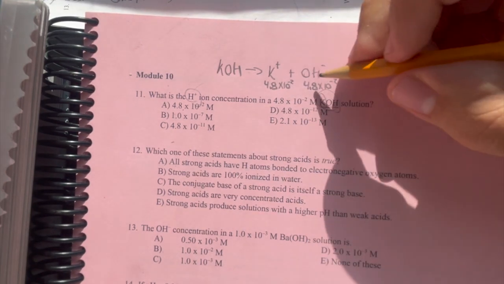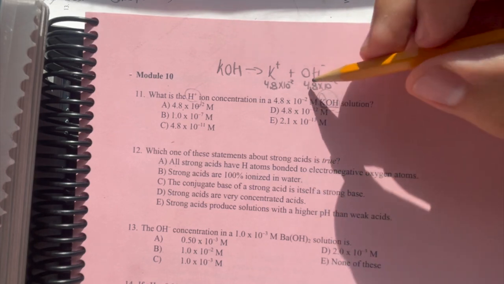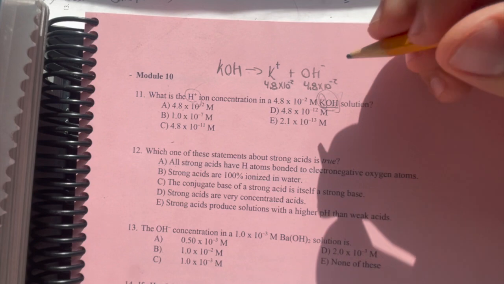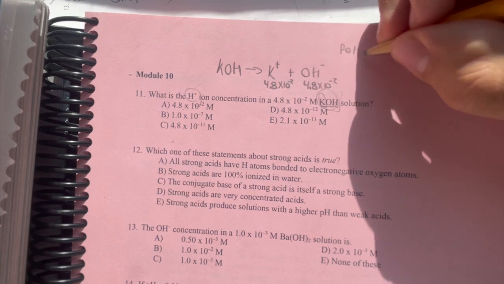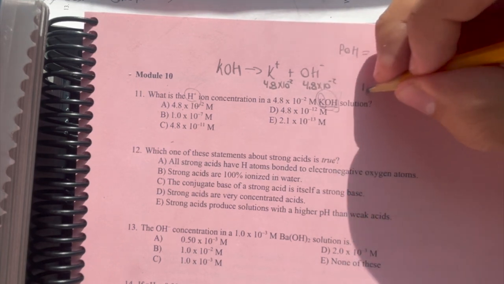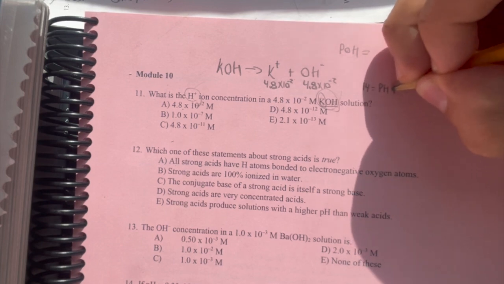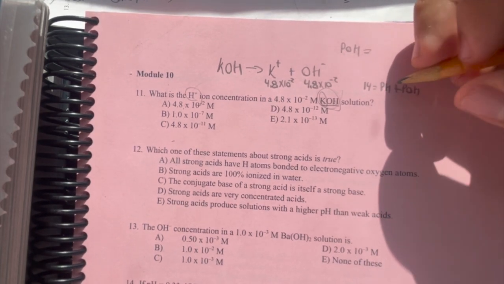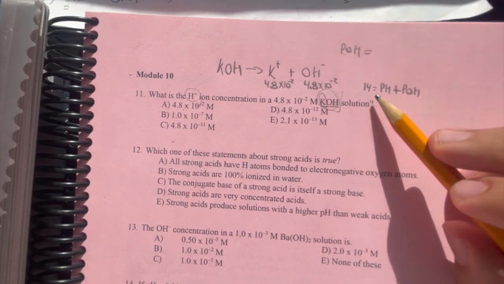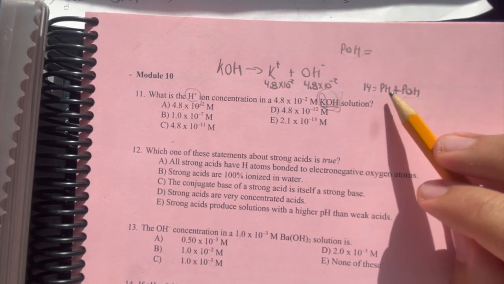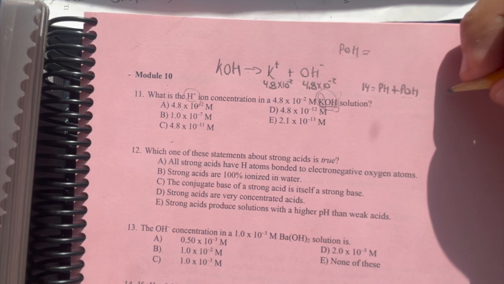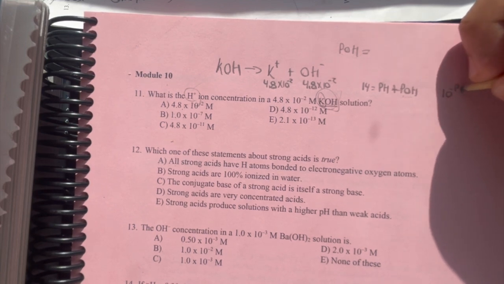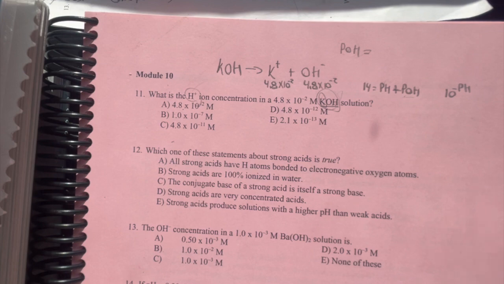Okay, so like I said, we have to find a way to relate OH to H+, and that's by finding your pOH first. This way we can find pH because we know that 14 is equal to pH plus pOH. That's why we want to find pOH first, because we can relate it to pH, and from pH we can find the H+ ion concentration by just doing base 10 to the negative pH, right? And that'll give us our H+ concentration.